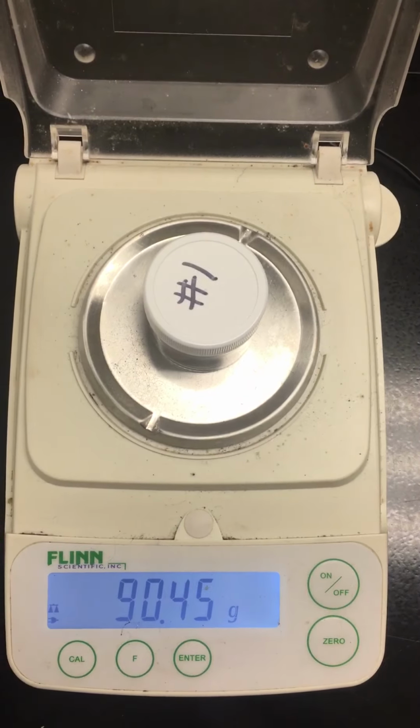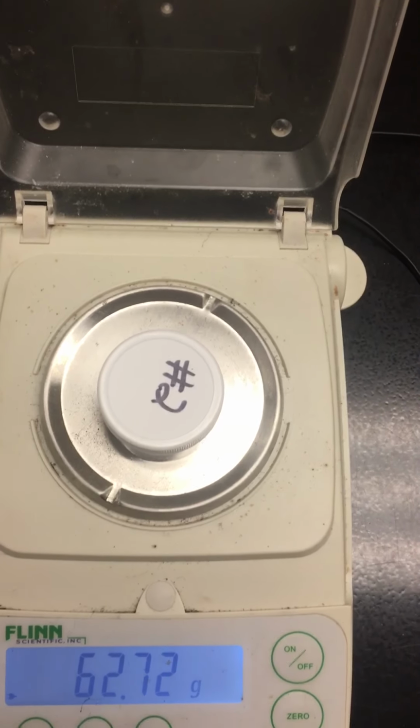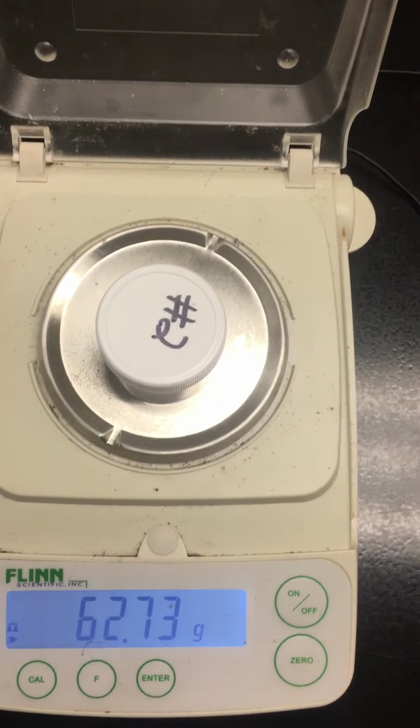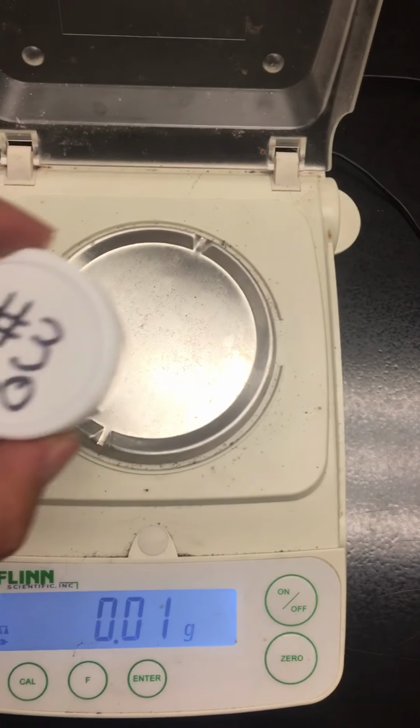Mass of number 2, NaCl. Mass of number 3.